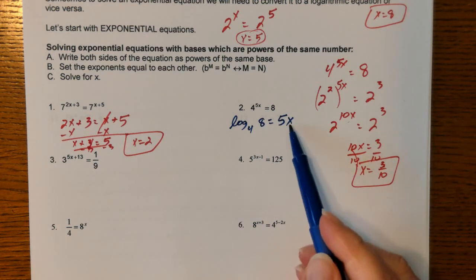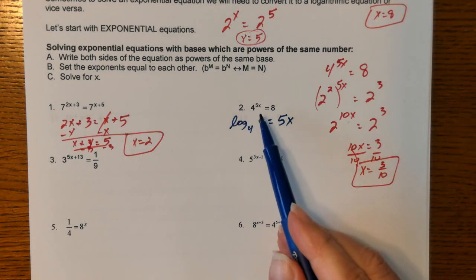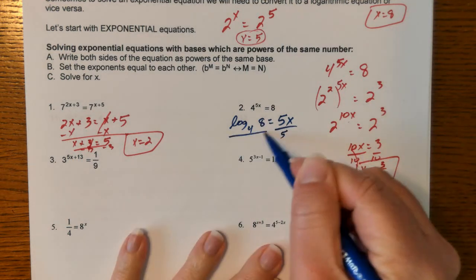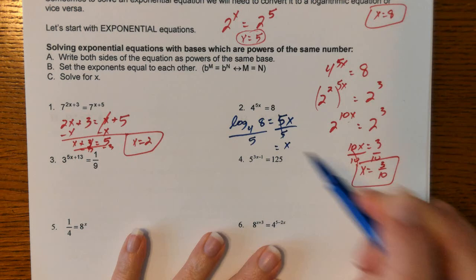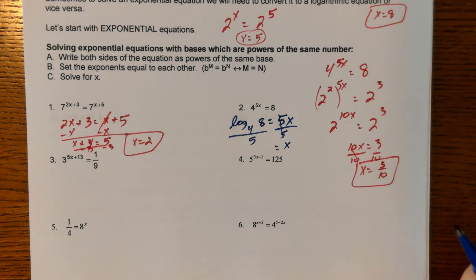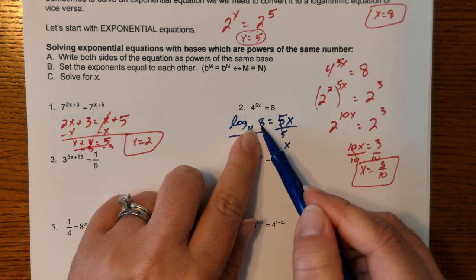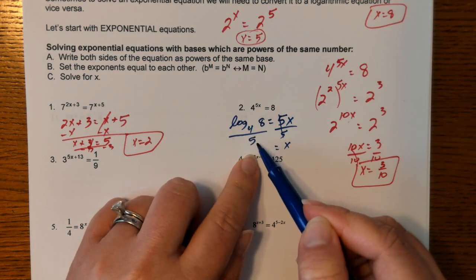Now, my x is on the main line. It's not in the exponent position anymore. It's on the main line. And if I divide both sides by 5, I will get x alone. So x equals log base 4 of 8, whatever that number is, divided by 5.